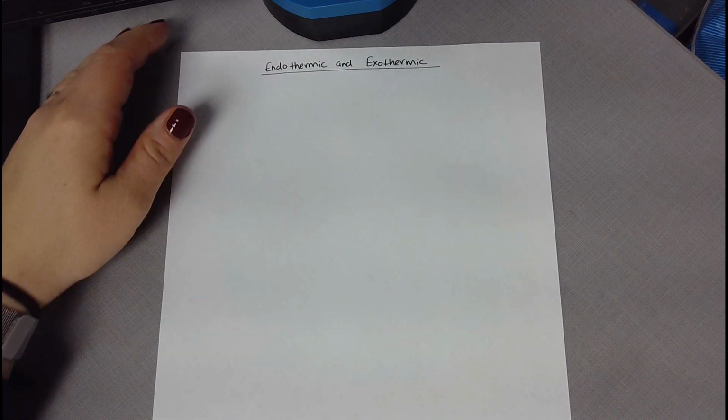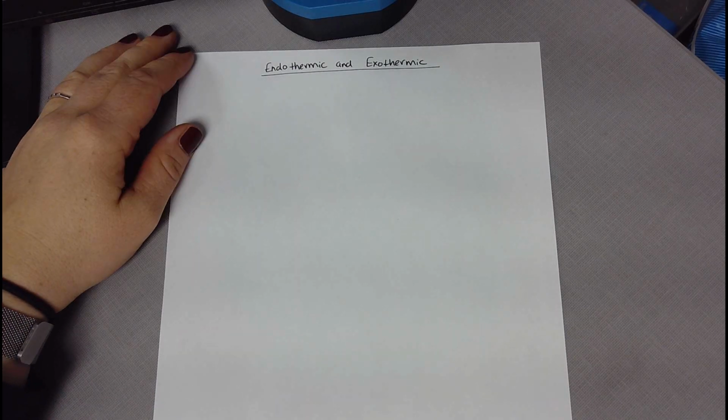Hello, class. Today we are going to be taking notes over endothermic and exothermic chemical reactions. I am taking these notes on blank paper so I don't waste printed packet paper. However, you will be taking these notes on page 10 of your packet where it has this heading.